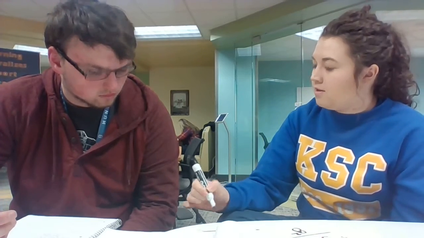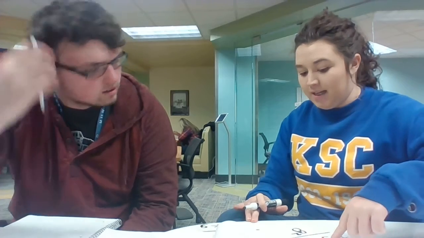Your top function is always f, the bottom function is always g. Are you okay with the f prime and g prime? Probably. That's what we just did, just taking the derivative. So this is the derivative of your top function times the bottom function minus the top function times the derivative of the bottom function.